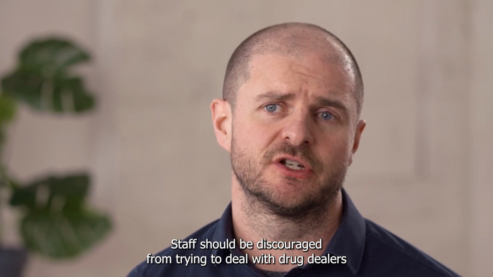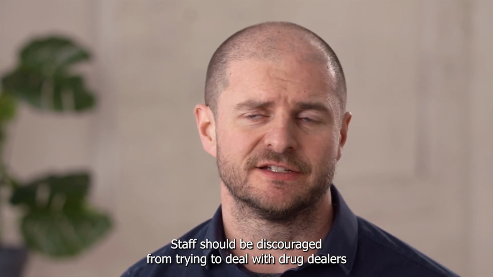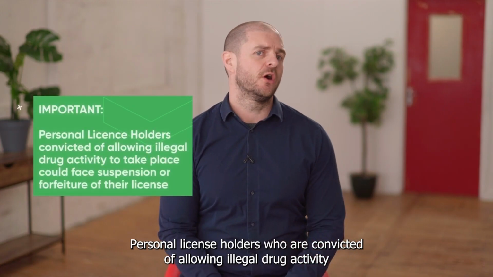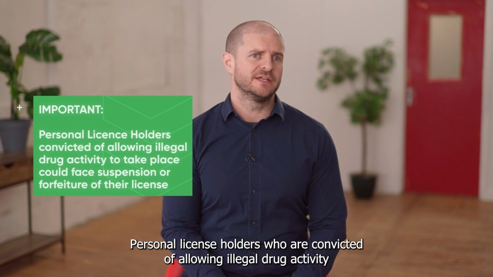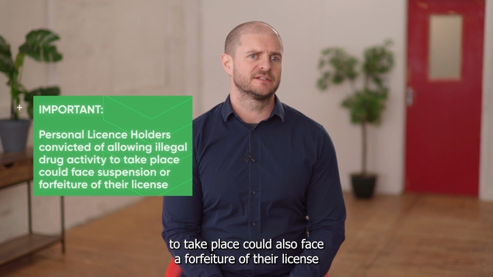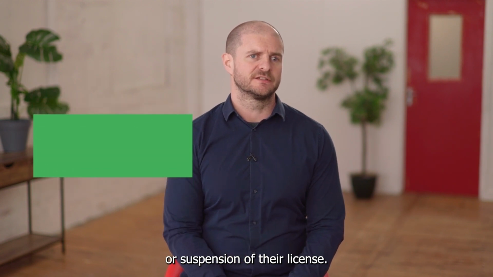Staff should be discouraged from trying to deal with drug dealers themselves on the premises, and instead should contact the police immediately. Personal license holders who are convicted of allowing illegal drug activity to take place could also face a forfeiture of their license or a suspension of their license.